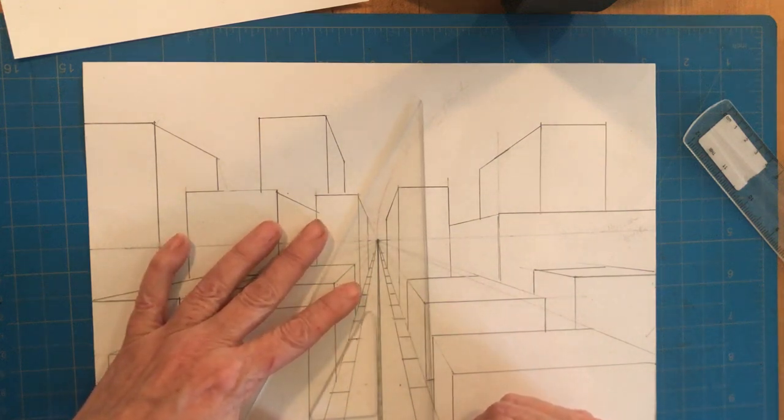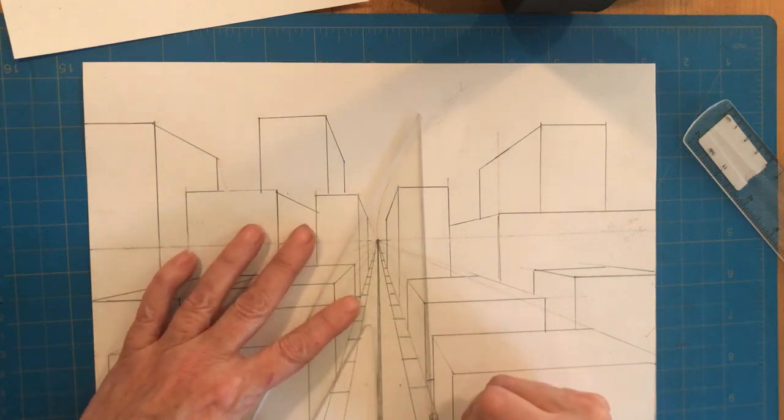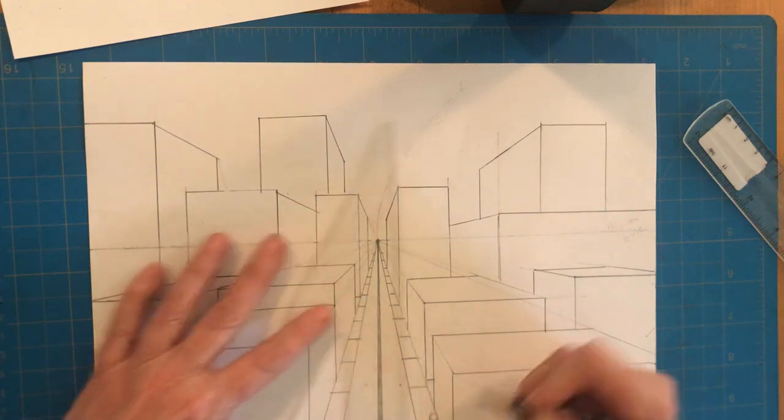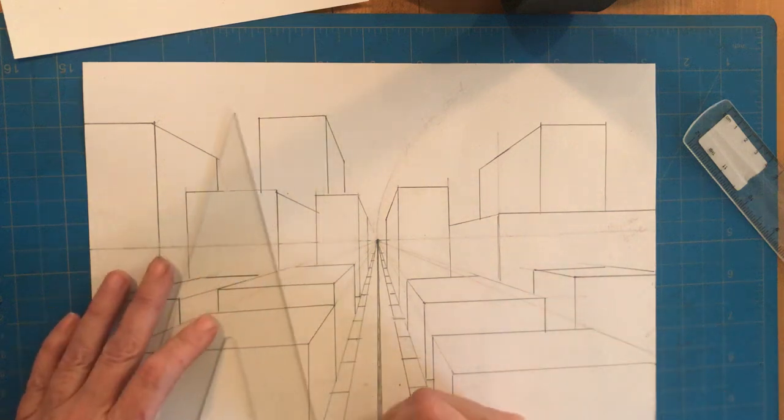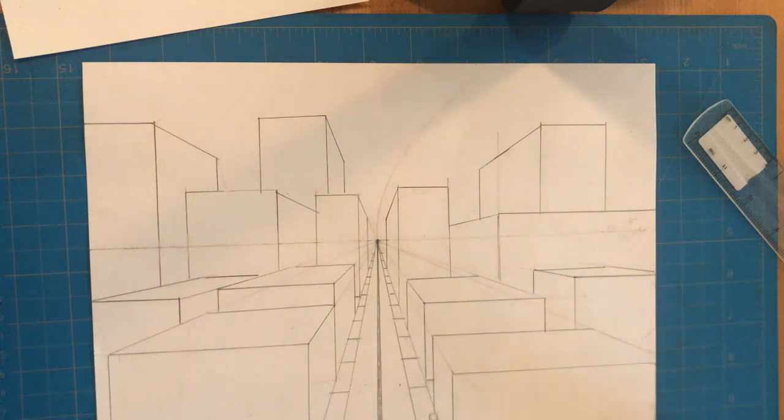Just make sure if you're drawing a street light that you use this triangle and it goes straight up and down. You don't want the street lights to be at an angle, or a tree to be at an angle. You want them to be straight up and down, just like the sides of the buildings. And then if you get this done for day 2, this will be pretty good.